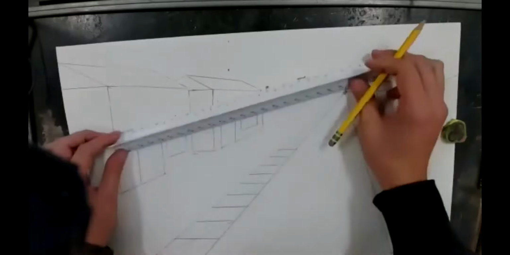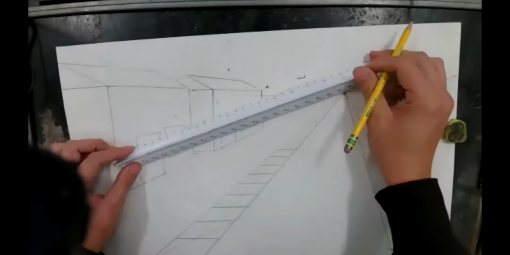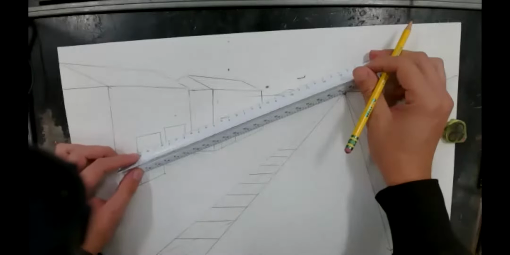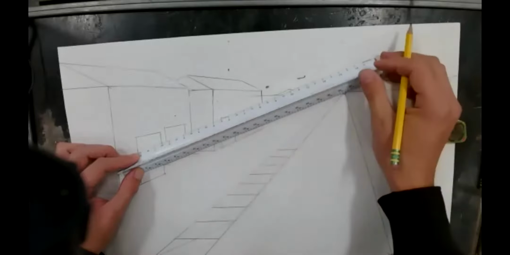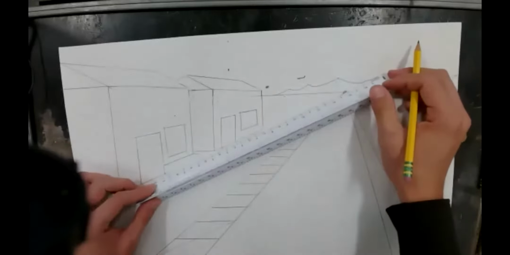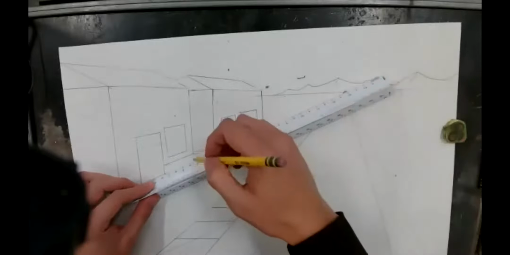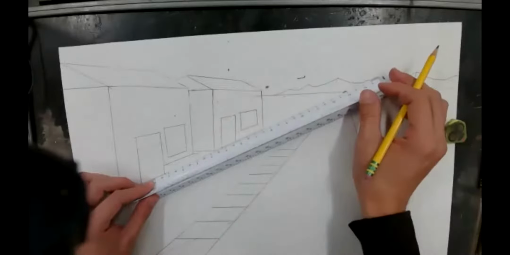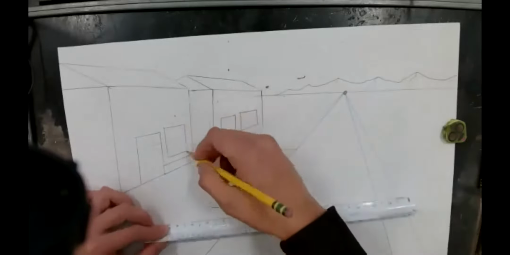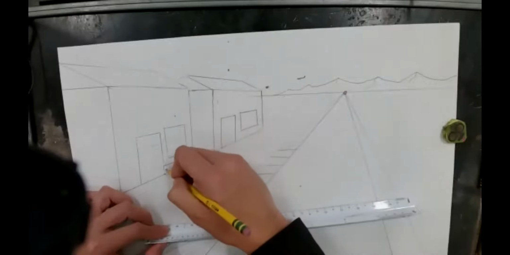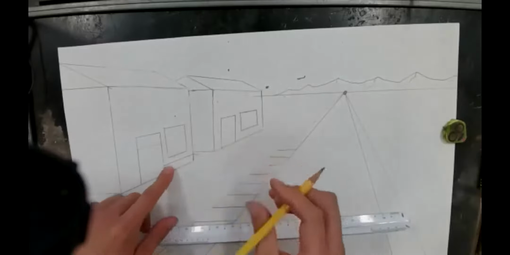So the first, I should do the back side of the planter. So I'm gonna do the back side first. I'm gonna start with the back. So that's the back.